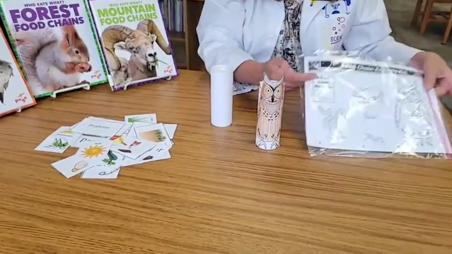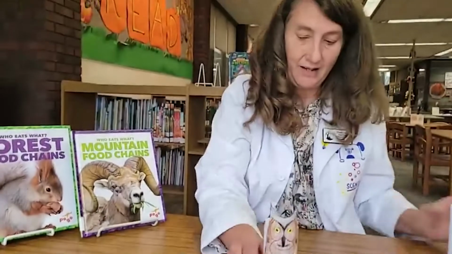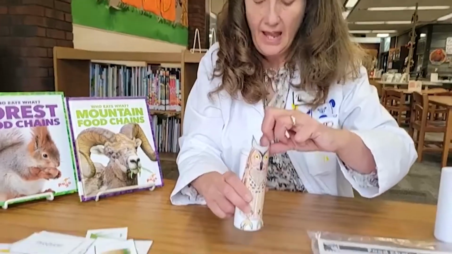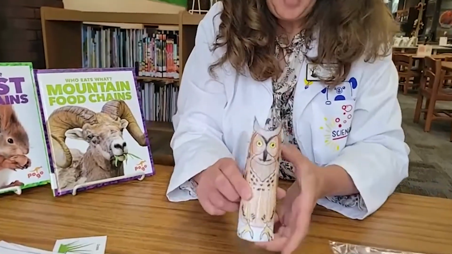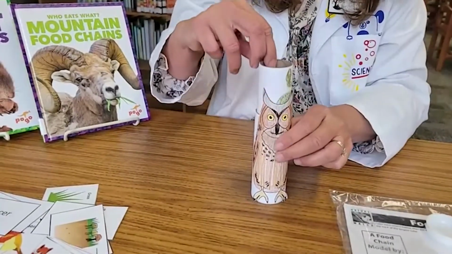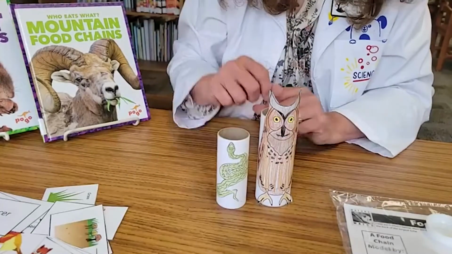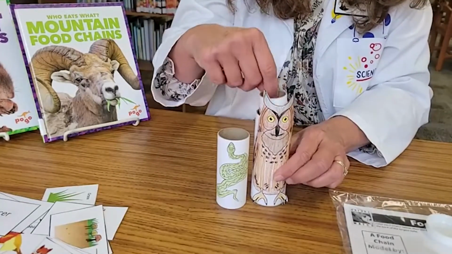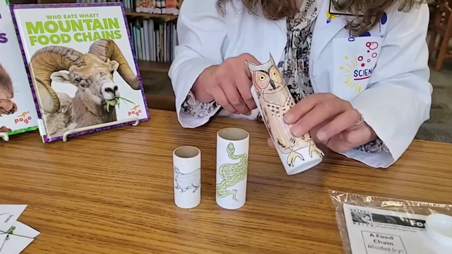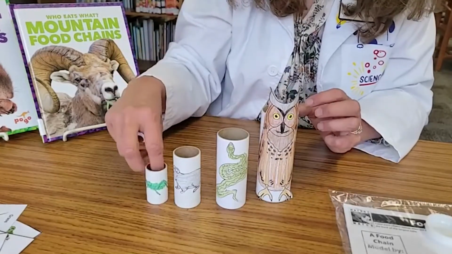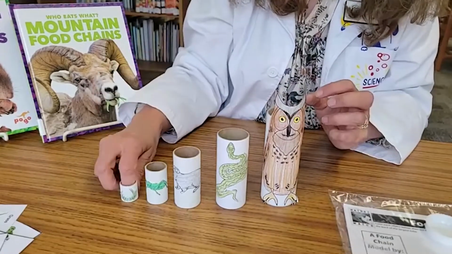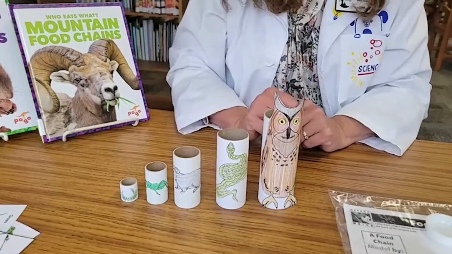All right, so this game is going to be found in your packet along with this tube and this piece of paper that has different animals on it. Now, this is an owl. This is a great horned owl. And if we take our little top off, we can reach inside, and what do you think an owl eats? There's a snake. What will a snake eat? There's a little mouse. What's the mouse going to maybe eat? Some type of insect like a grasshopper. And what does the grasshopper eat? It eats the grass. So this is a nesting doll food chain.